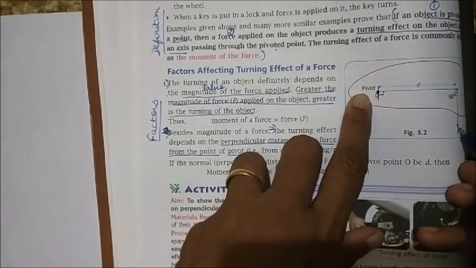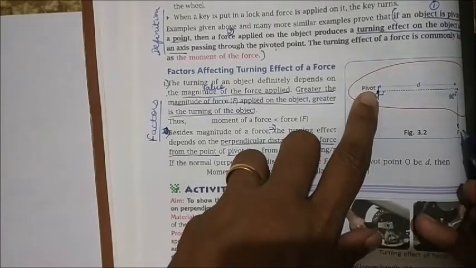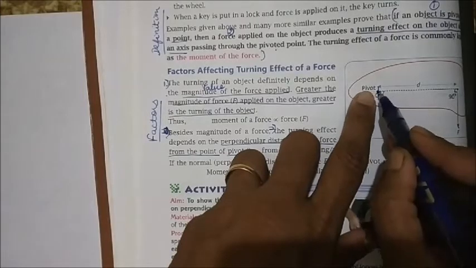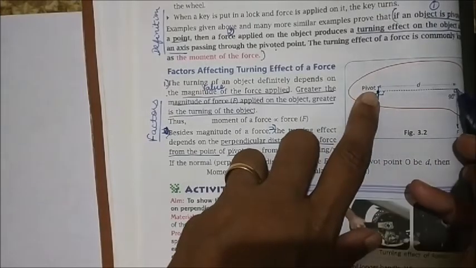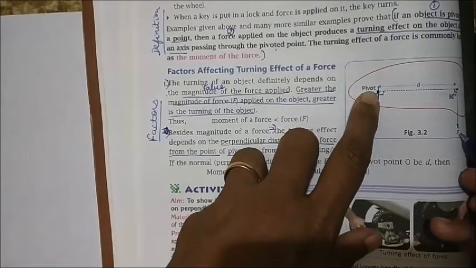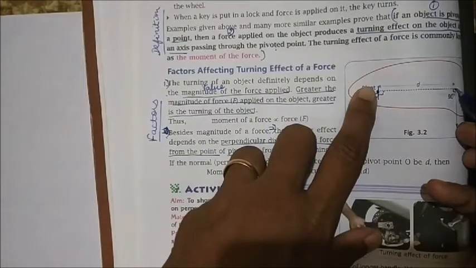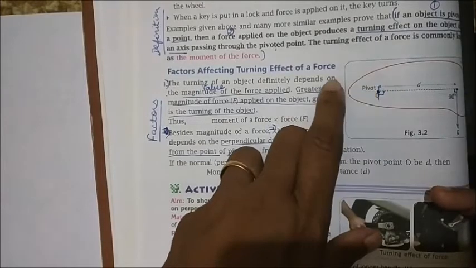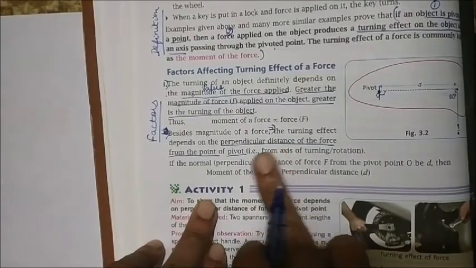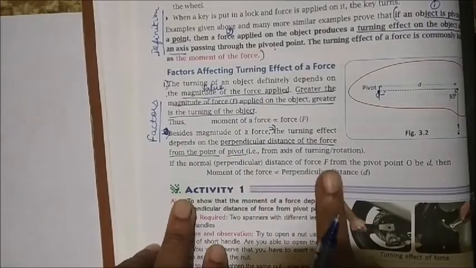You might be applying force here, but you should not take this distance. Okay, what you should do, you should draw a straight line which will make 90 degree with this line, and then that distance is called perpendicular distance. Even though you are applying force here, we have to consider this as the perpendicular distance. That's the point here. Same way, more the distance, more will be the turning effect of force.